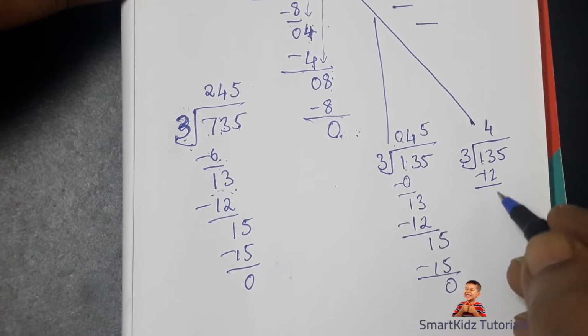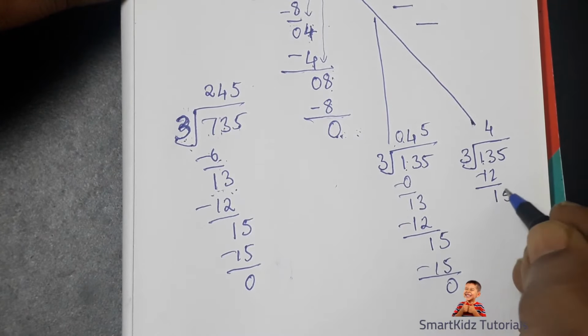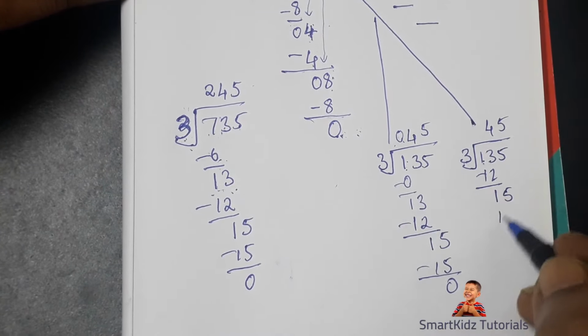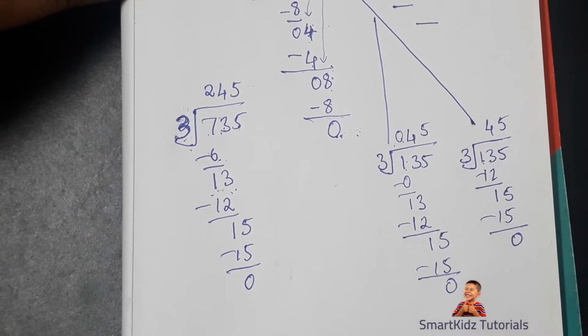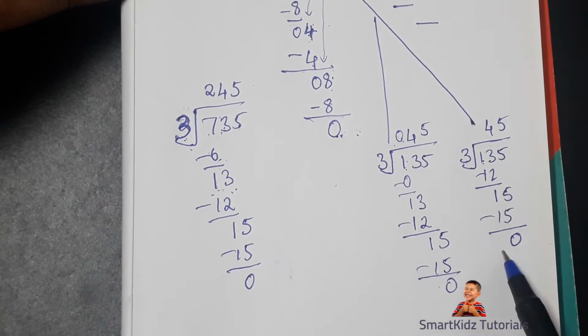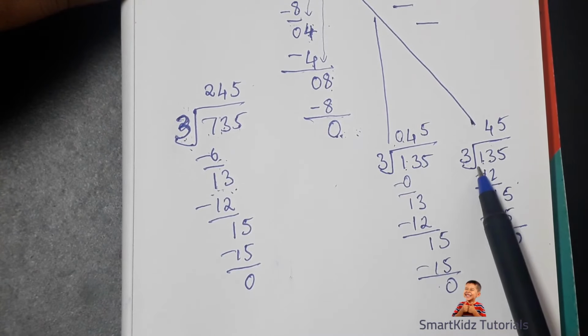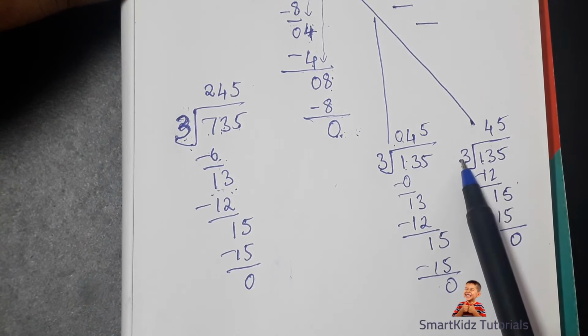So 3 into 4 will give us 12. 13 minus 12 gives us 1. We bring this 5 down. 3 5s are 15 and we get 0. So you see, whether I do it this way or whether I do it this way, it is the same. But this rule holds applicable only when the digit that you are dividing is less than the divisor.